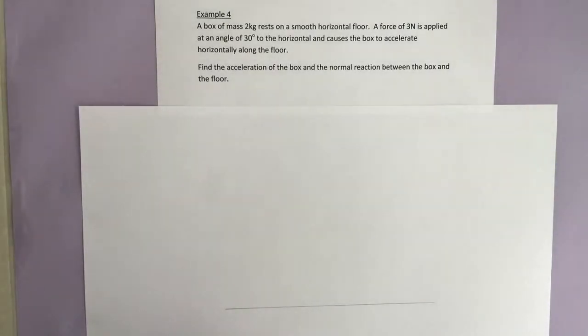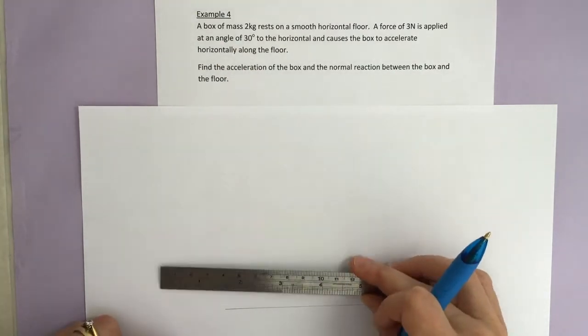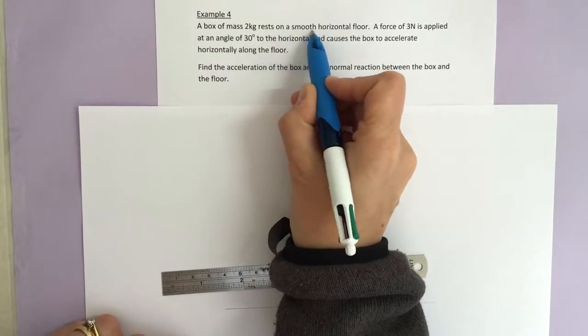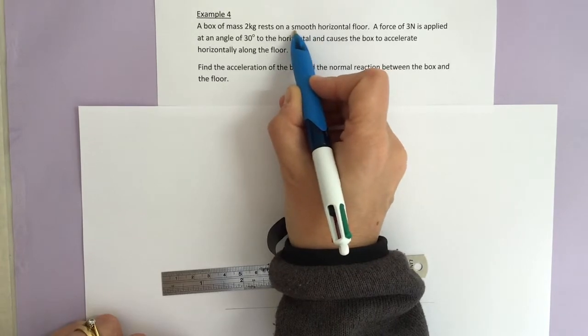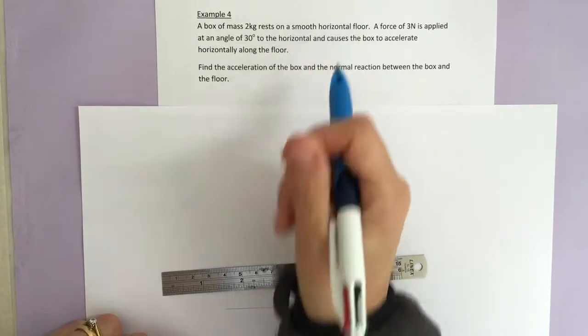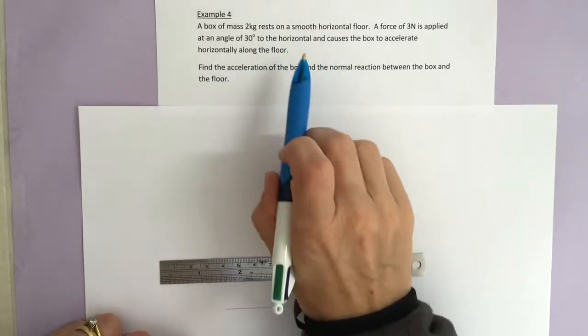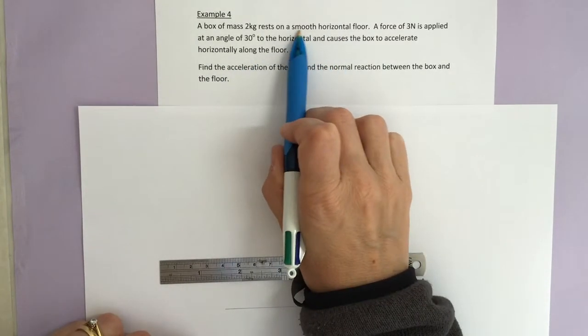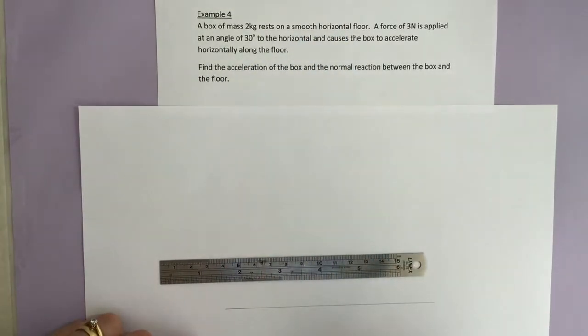So our last example now, example 4, one where we're not given a diagram and we're asked to look at what's happening here. So let's read through this. A box of mass 2 kilograms rests on a smooth horizontal floor. Because it's smooth, that means there's no friction holding this thing back. So if it doesn't tell us there's any resistance, then nothing's going to be pulling this box back.